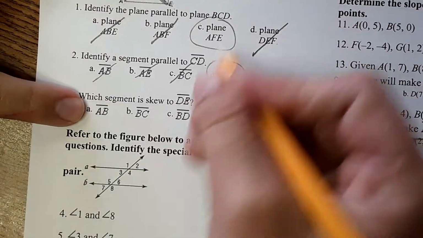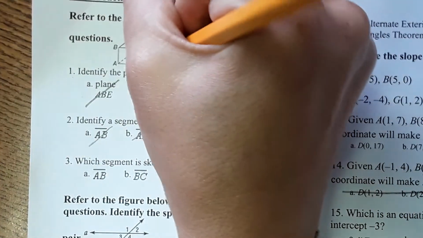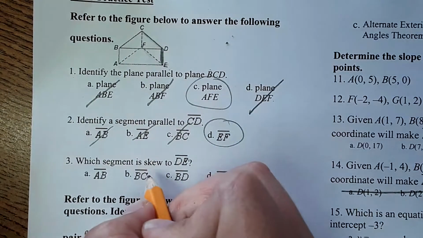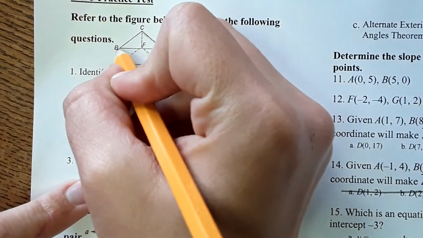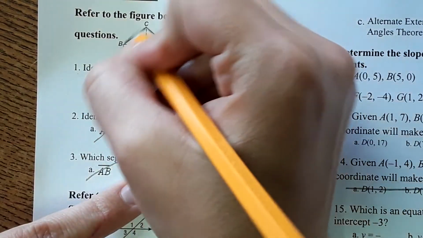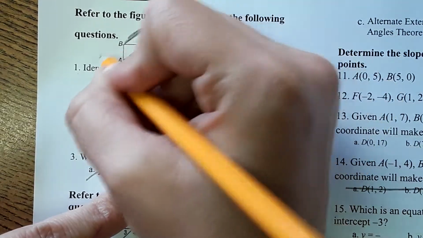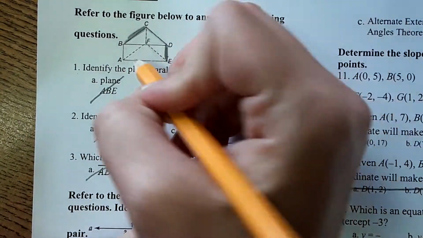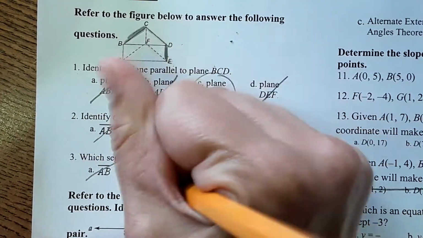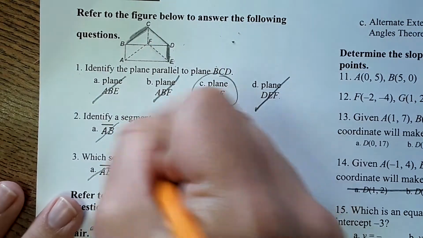So DE, just identifying that segment, going to erase my marks again. DE is right here. Skew to that. AB would be parallel, so no, that's not skew. BC, it looks like BC is going to be my answer. So DE would be going vertical. This would be going the other direction. They would never intersect, but I just want to make sure BD intersects with DE, so not that one. And CD intersects with DE, so not that one. So the answer is B.